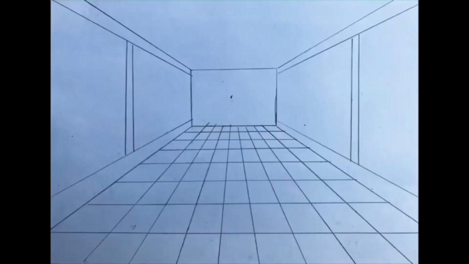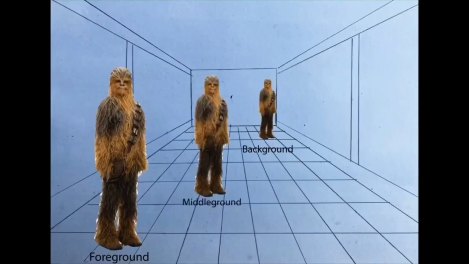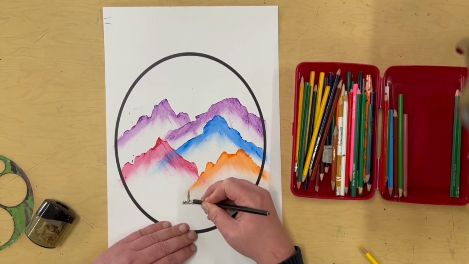What do I mean when I say foreground, middle ground, background? Foreground is whatever is closest to you in the picture. Background is whatever is farthest away from you. And middle ground is in the middle. Now let's make something in the foreground.